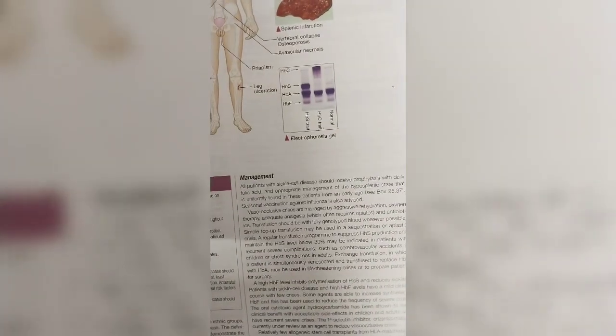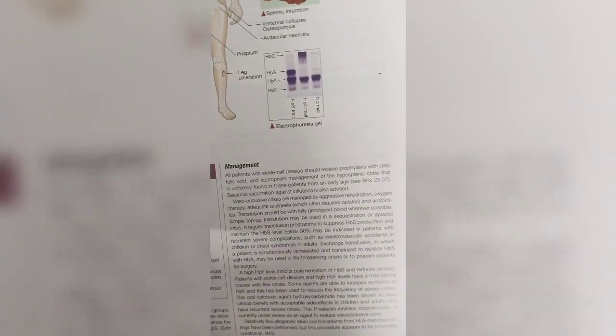Management: folic acid 5 mg, high dose folic acid you will give. And manage the hyposplenic state, as various infections will occur, so you should manage that state. Seasonal vaccination against influenza you will do. In vaso-occlusive crisis, you will give excess rehydration and oxygen therapy, and adequate analgesia you should be giving.